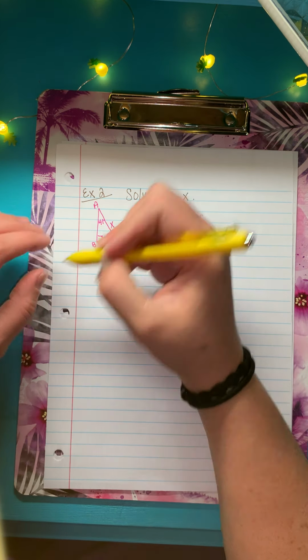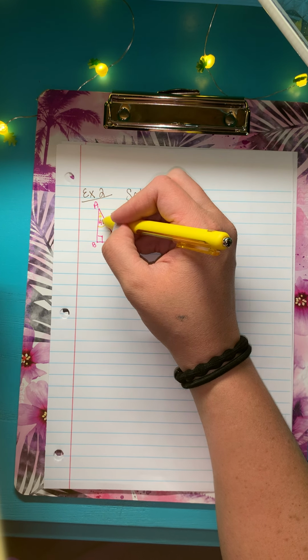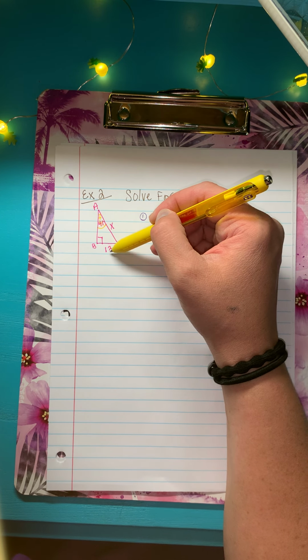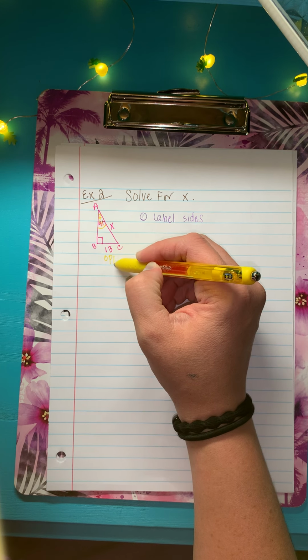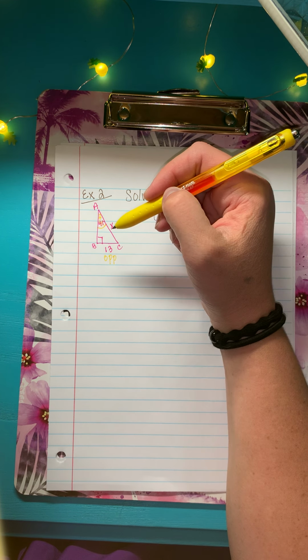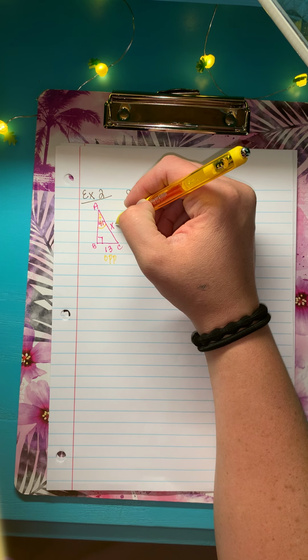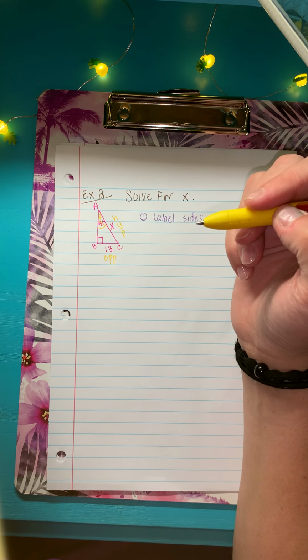So it tells me I want to be thinking about this angle at the top. That's the angle that I want to be looking at. So based on angle A, what side would the 13 be on? Well, the 13 would be my opposite. My x here would be, you guessed it, the hypotenuse.